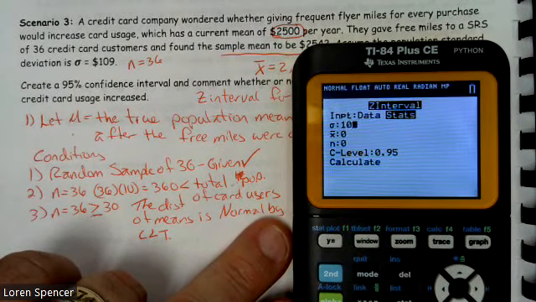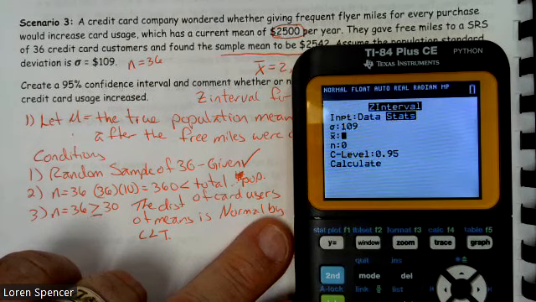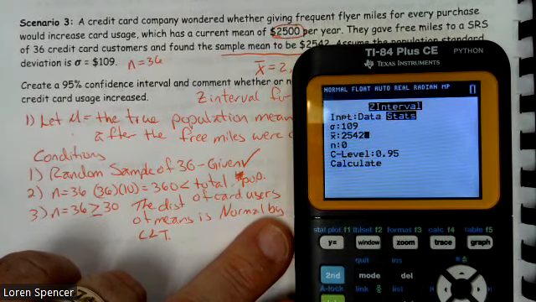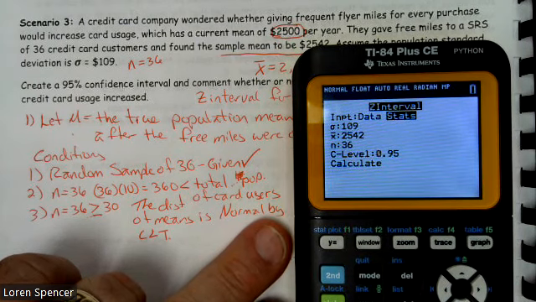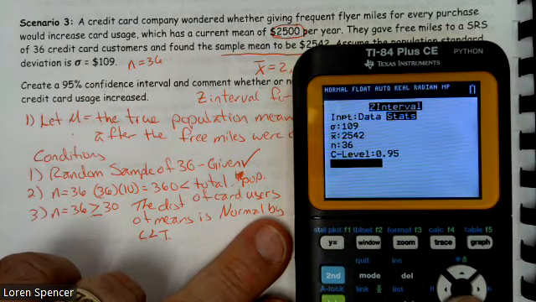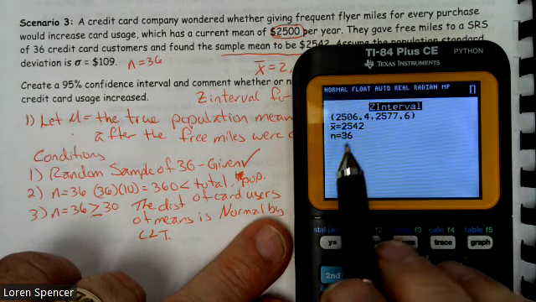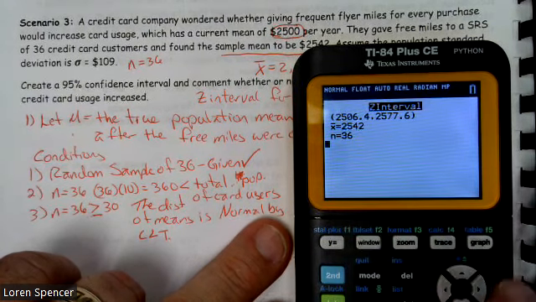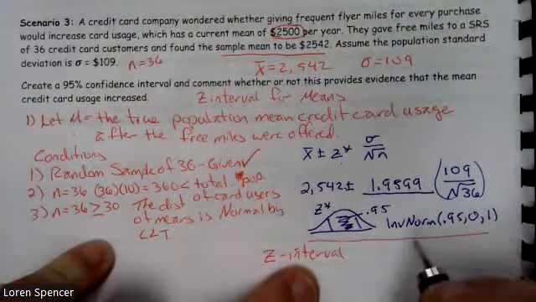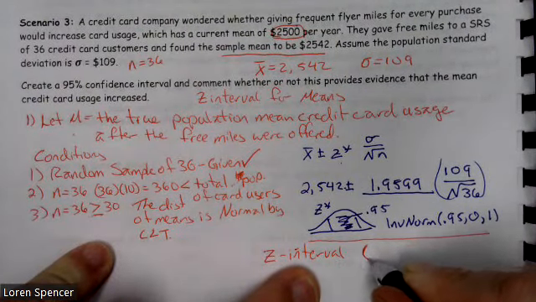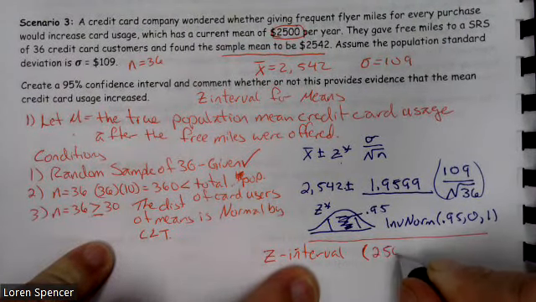Our standard deviation for the population was 109. Our X bar was 2542. Our sample size was 36. And our confidence level in this case was 0.95. It says calculate. And so we end up getting 2506.4 and 2577. I just rounded that. Here's my lower, here's my upper.